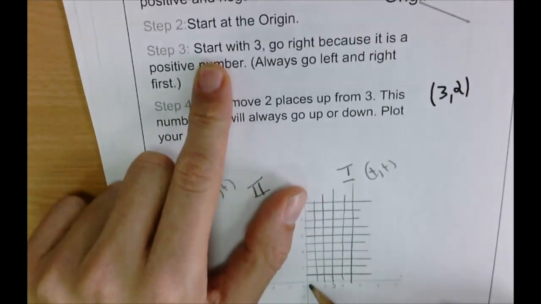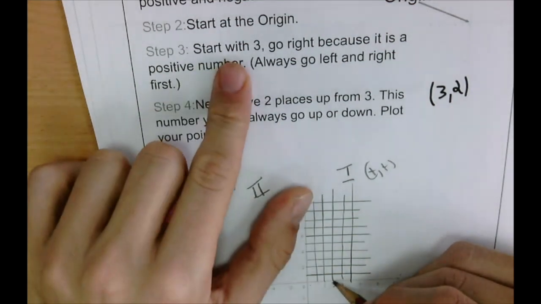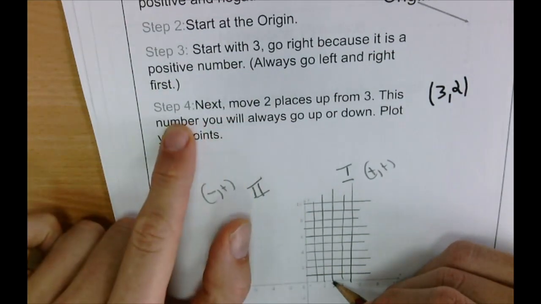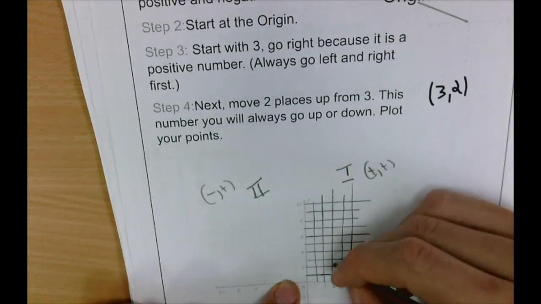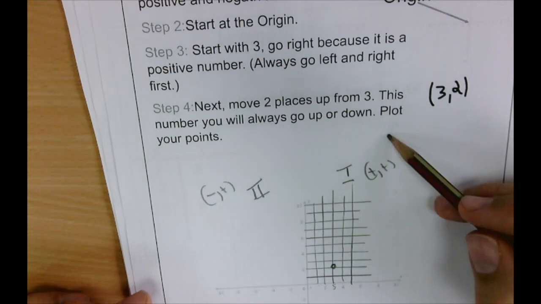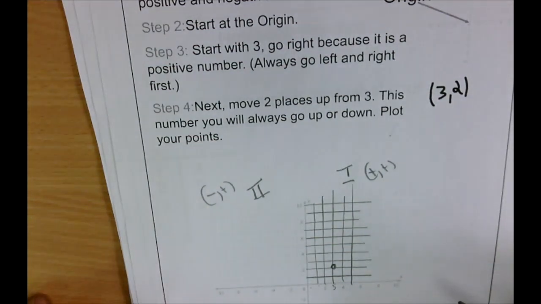First, it says, start with 3 and go right because it is a positive number. Go positive. You're right. Next, for step 4, it says, move 2 places up from 3. And there's our point. Last step was to plot the point. That's how you plot points on a coordinate plane.